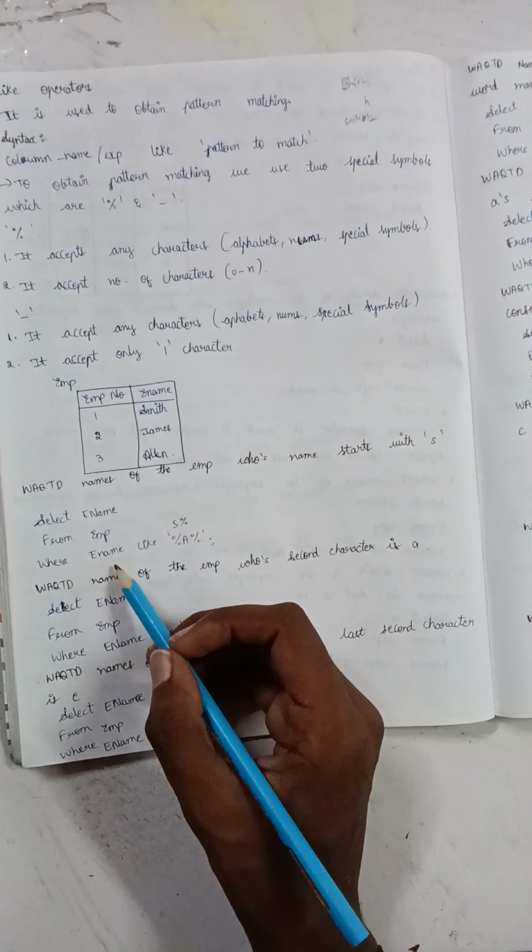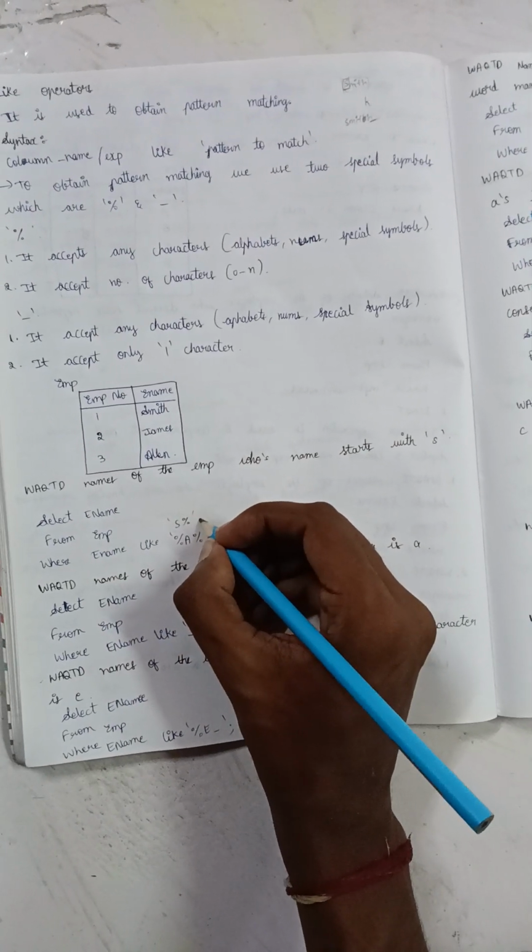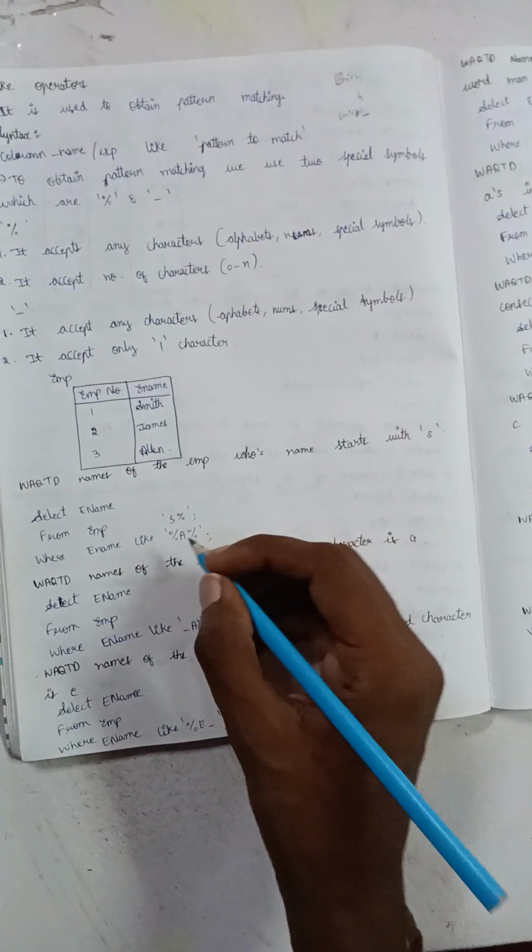We have to put it in single quotes and end with a semicolon.